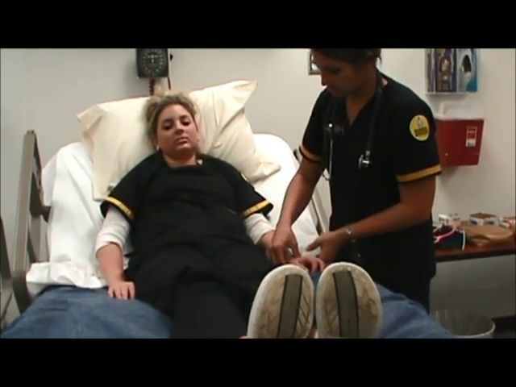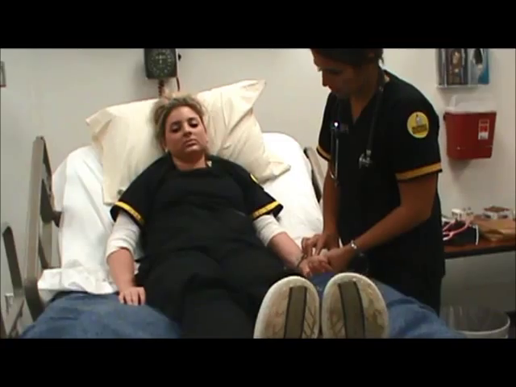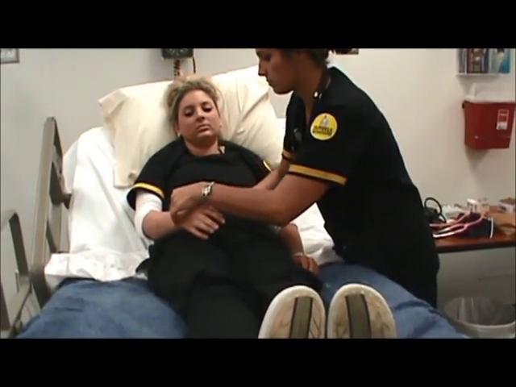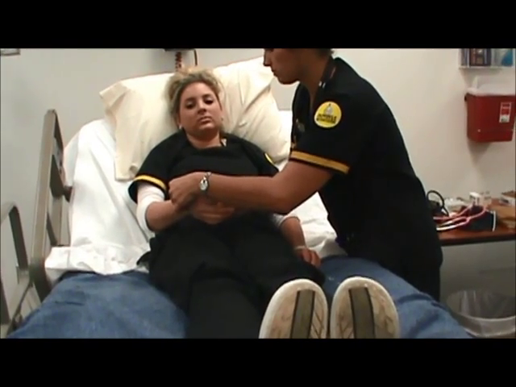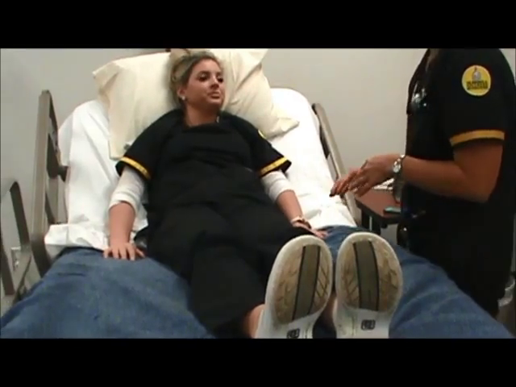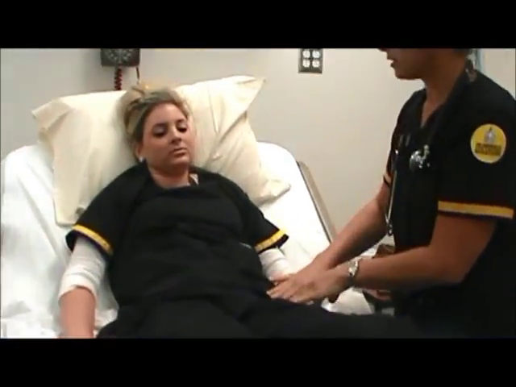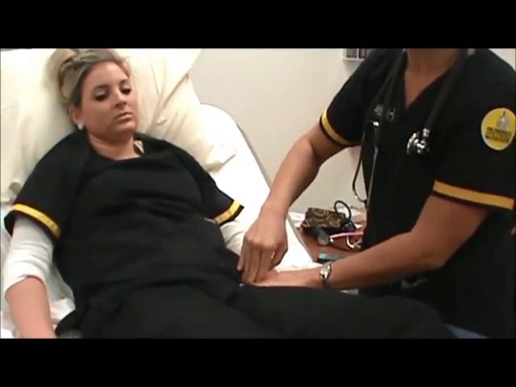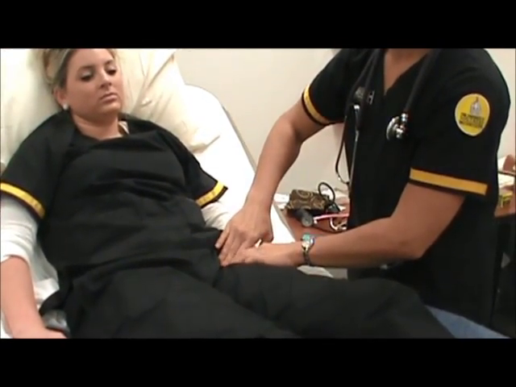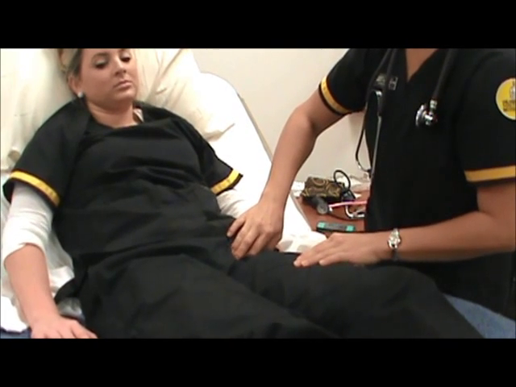Your radial on the thumb side of each lower arm. Okay, Ms. Curry, I'm now going to palpate your femoral pulse. I'm going to start at your anterior superior iliac crest here and move towards your symphysis pubis. Okay? Are you still comfortable? Mm-hmm.